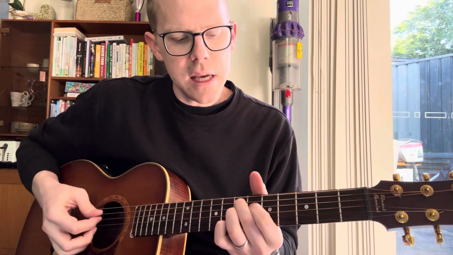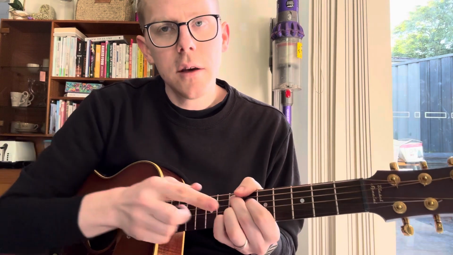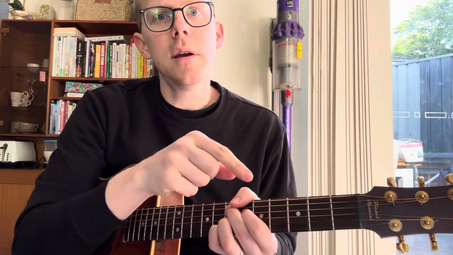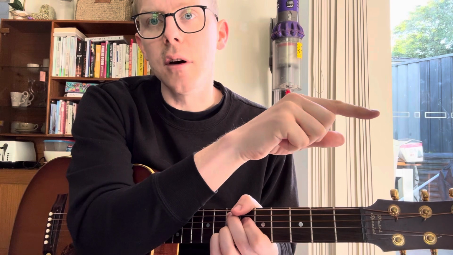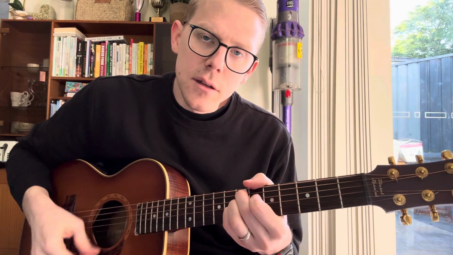Now we add our D for the E7. And to make it 9, we're going to take the same rule we applied when we made the E major 9. So we're going to add an F sharp here. And together it sounds like this.